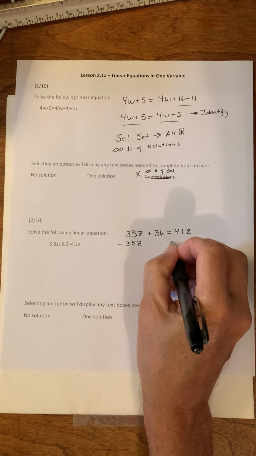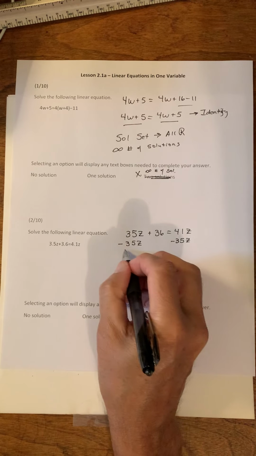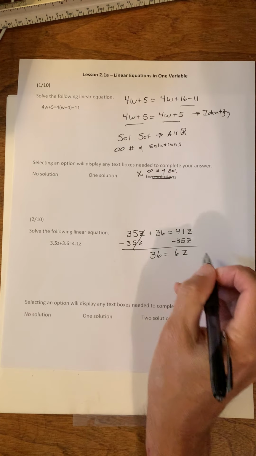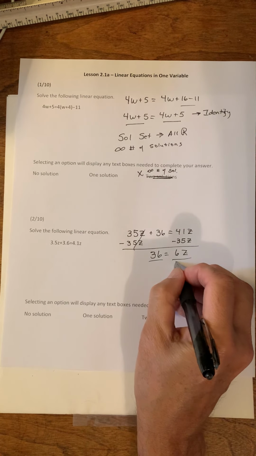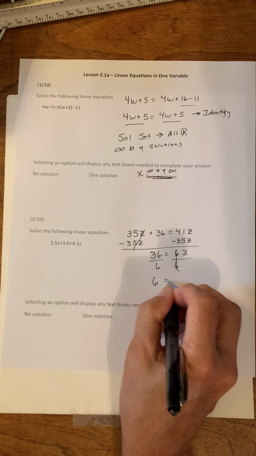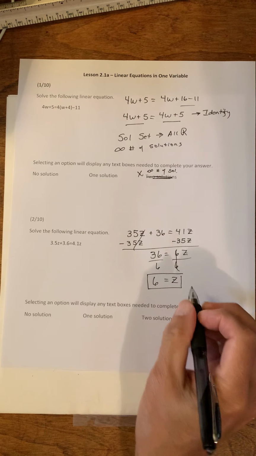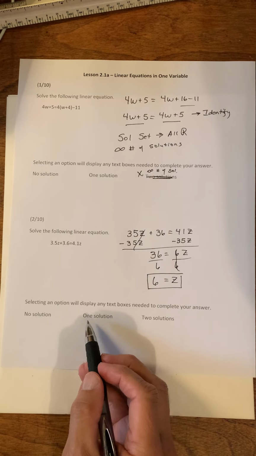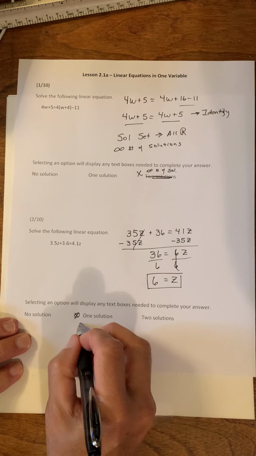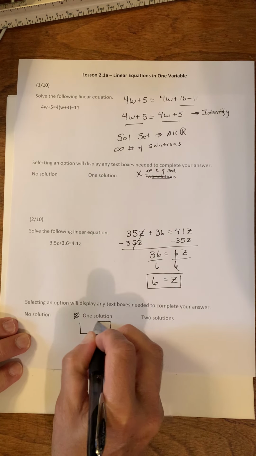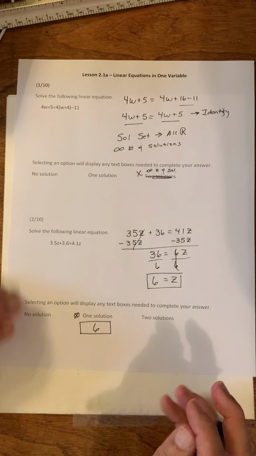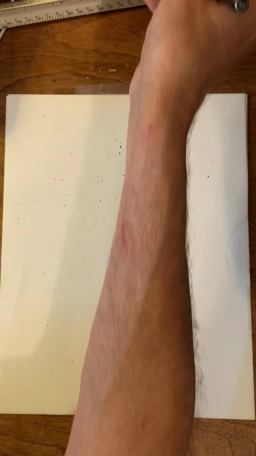Whatever I do to one side, I have to do to the other. 36 is 6z. Obviously, I want z, not 6z, so I divide both sides by 6. Z equals 6. So my options, no solution, nope. One solution, yes. So I'm going to choose this option. And as soon as I choose one solution, a box will appear. And it's going to say, okay, you see there's one solution. What is it? It's 6. I fill that in. Not too bad, not too bad.